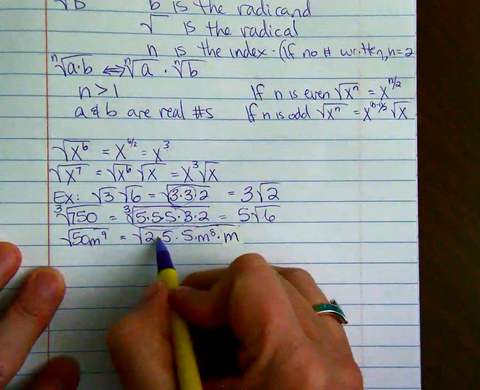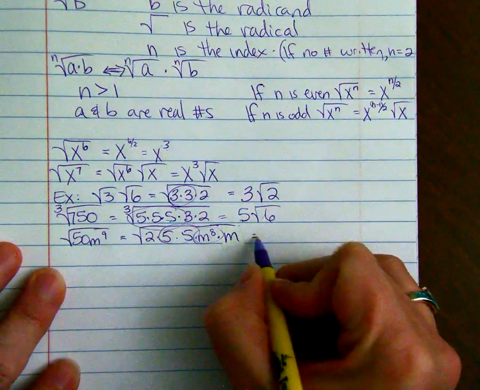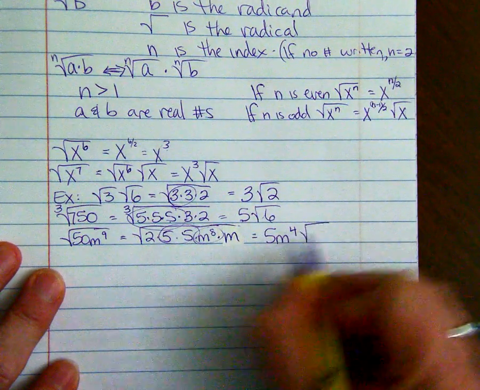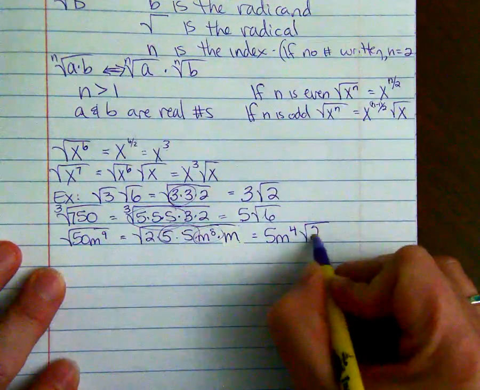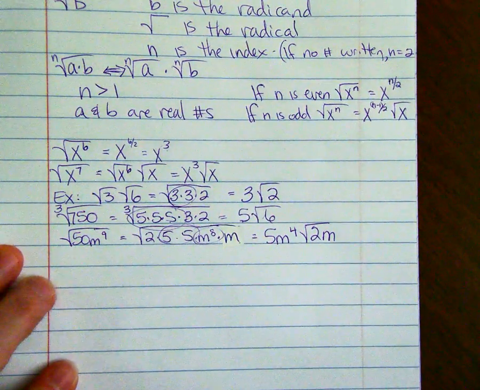So to take this, I look for doubles. I'm going to use the two 5s. I'm going to take half of m to the 8th. So I have 5m to the 4th, and then what's left inside is a 2 times m. And that's that one simplified.